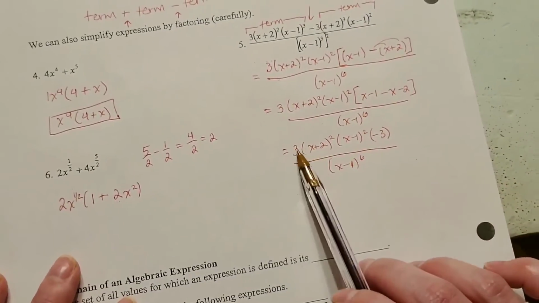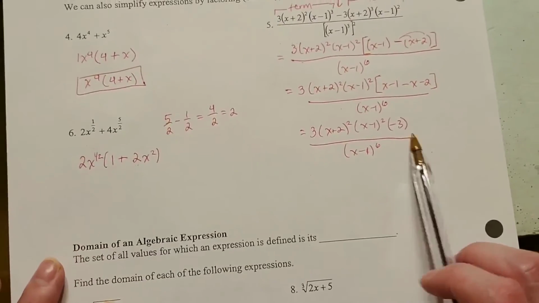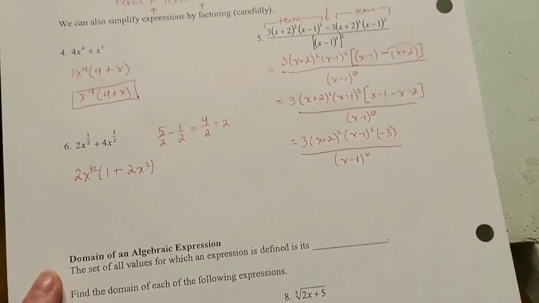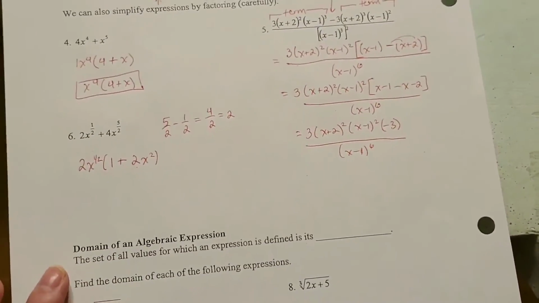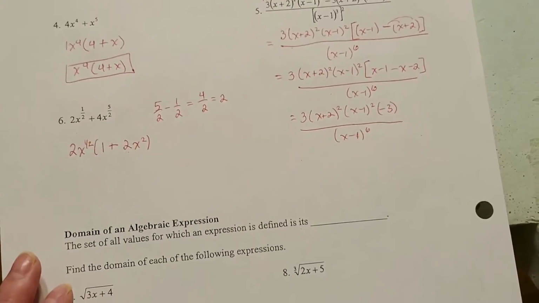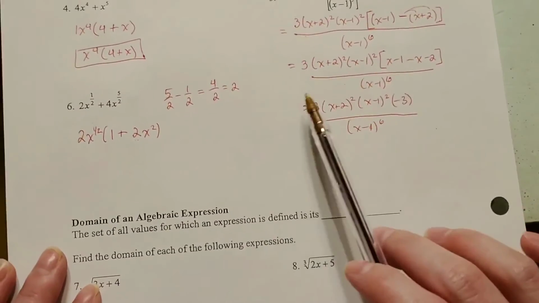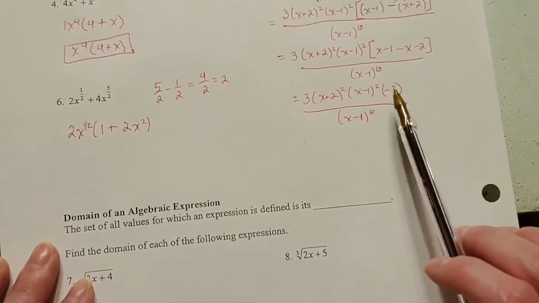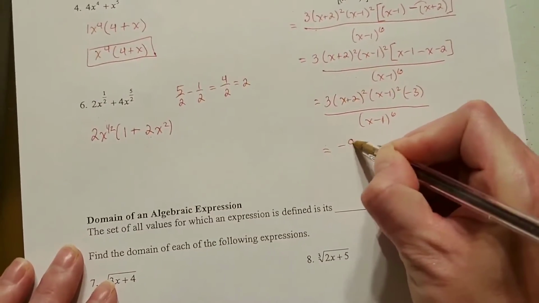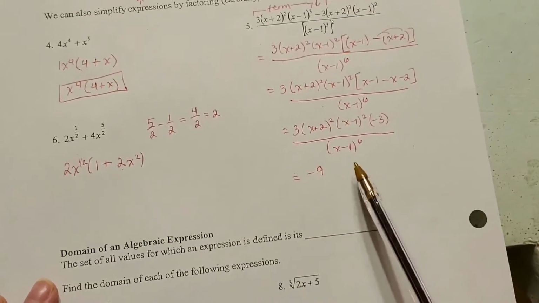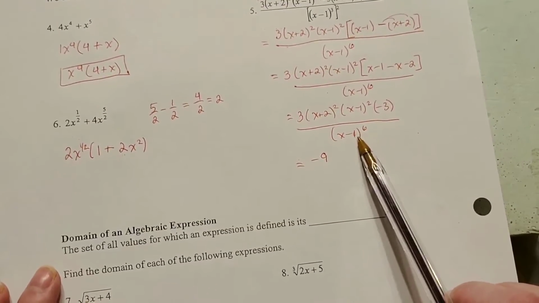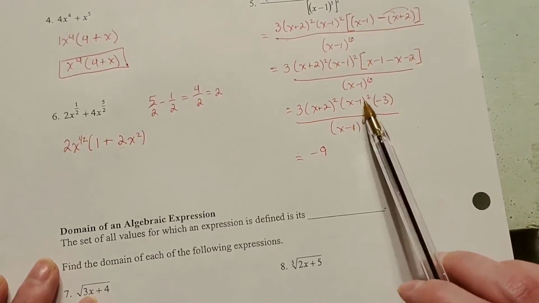Okay. Now remember, when you're multiplying, you can multiply in whatever order you want. 1 times 2 times 3 is the same as if you were to do 2 times 1 times 3. So I can simplify this a little bit here. 3 times negative 3 is going to give me a negative 9. And I'm also going to look here. I have an x minus 1 to the 6th power and an x minus 1 squared.